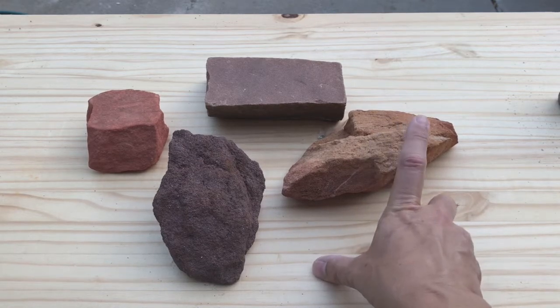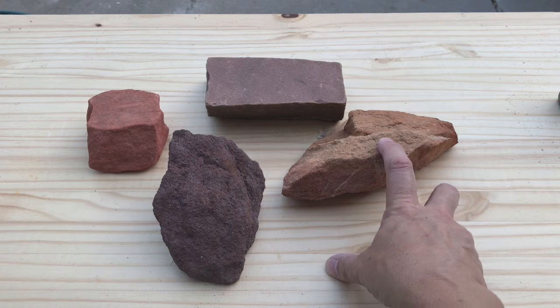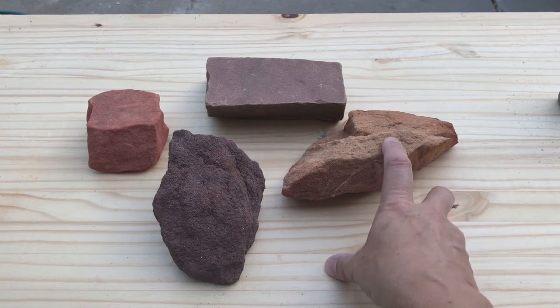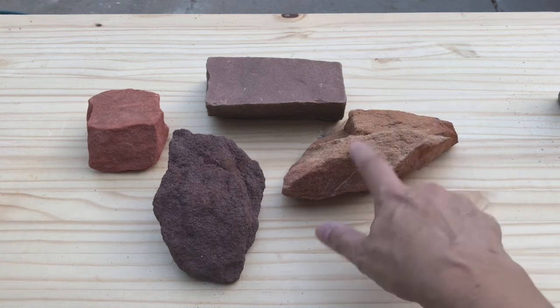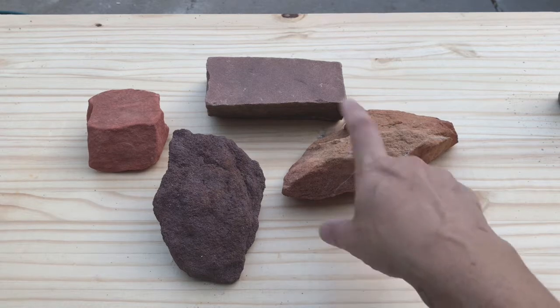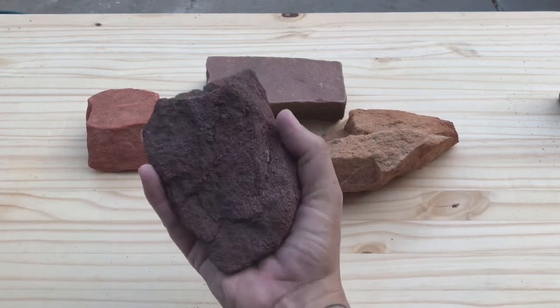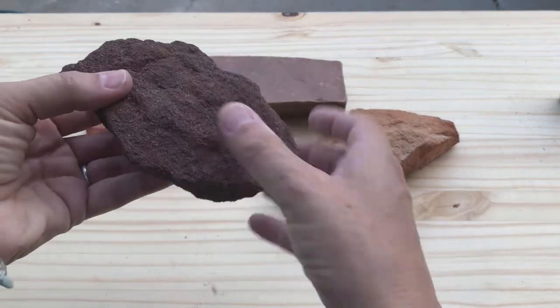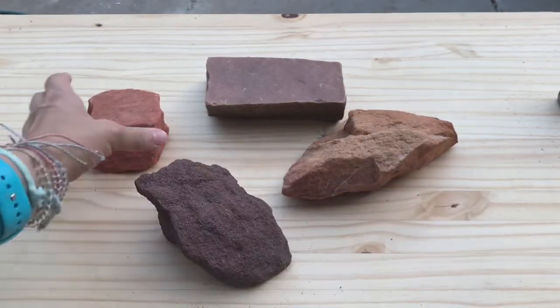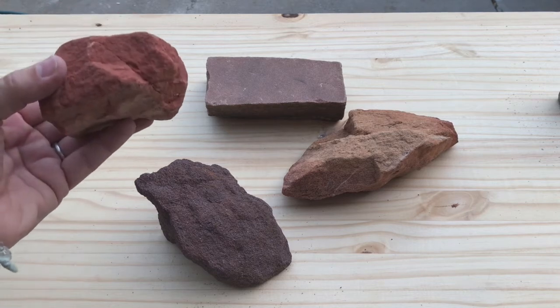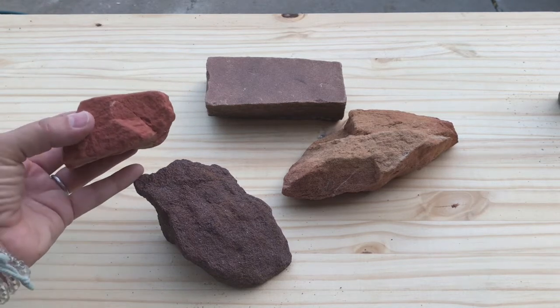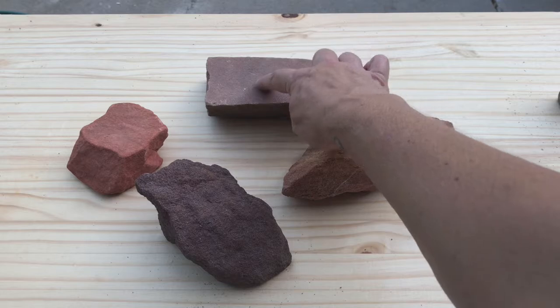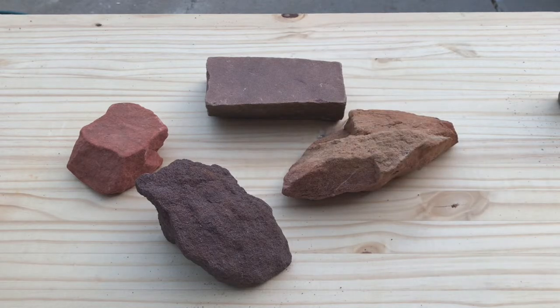So it could be a combination of different kinds of iron oxides. There might be one that's more yellow colored mixed with the red to give this color. This one is just so very rich in iron oxide that it is very, very red. This one, although it's rich in iron oxide, is not quite as much as this one, and that one is somewhere in between as well.